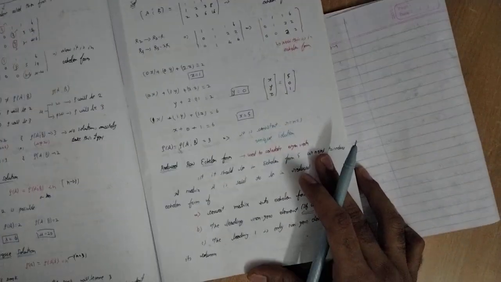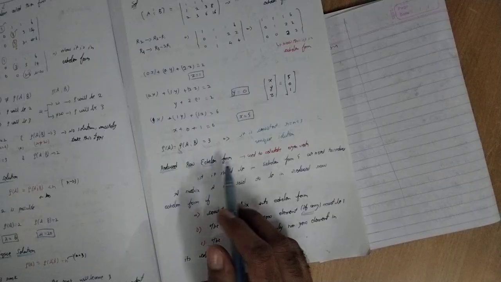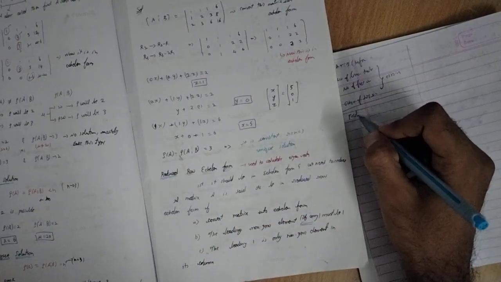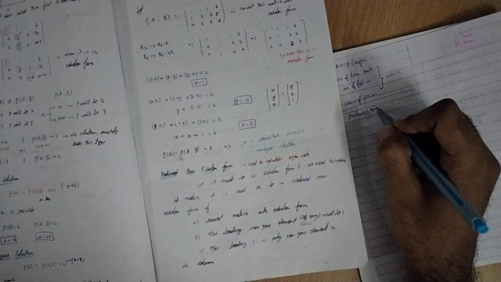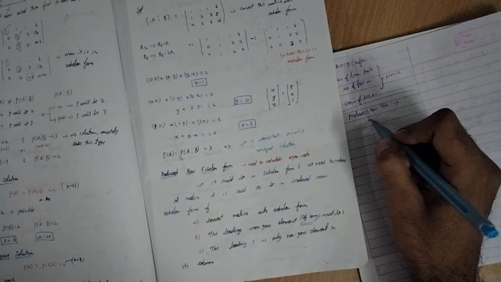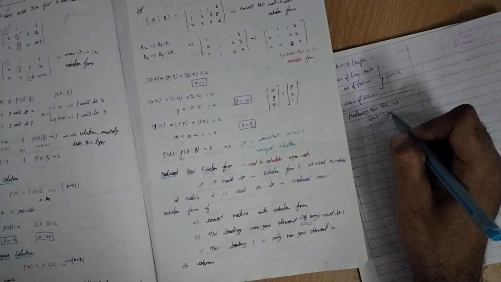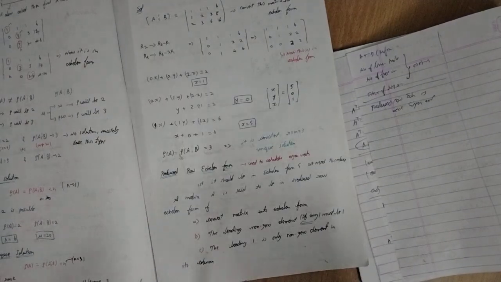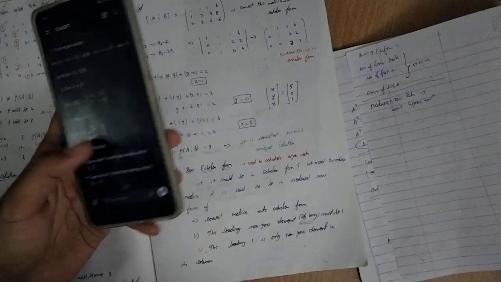Okay, so next one, reduced row echelon form, used to calculate eigenvectors. So why is the eigenvector important?